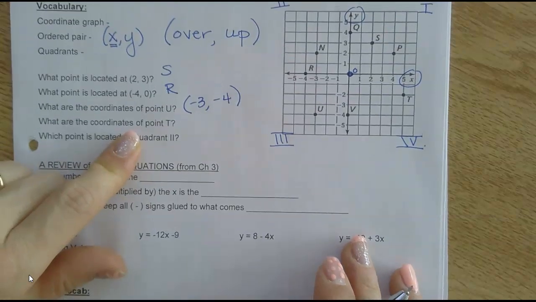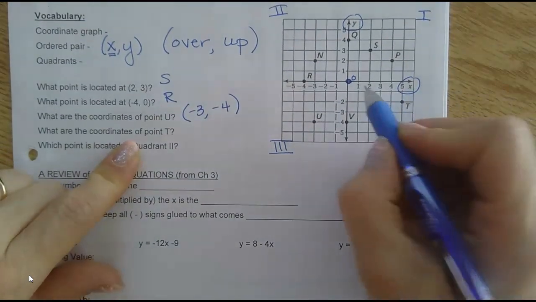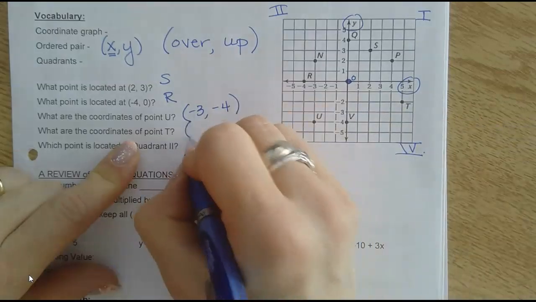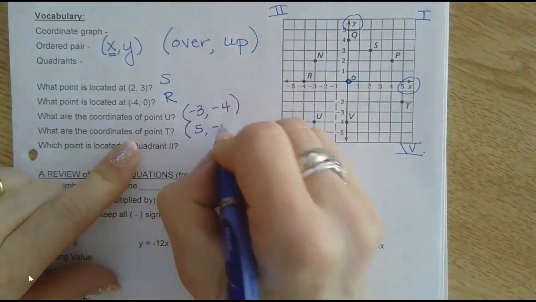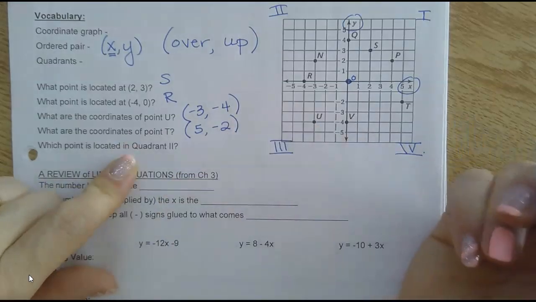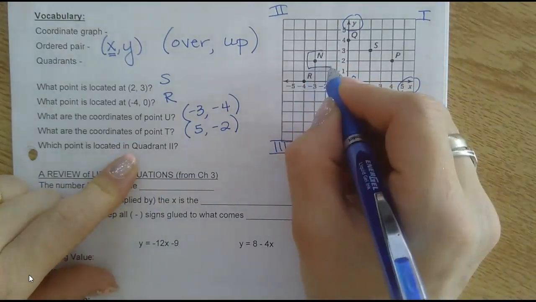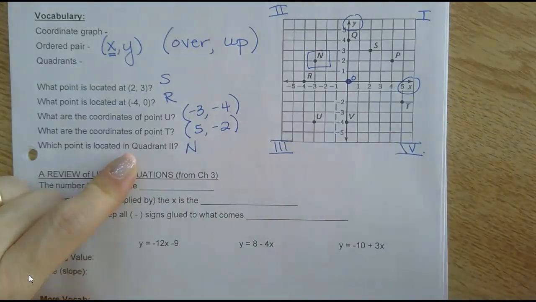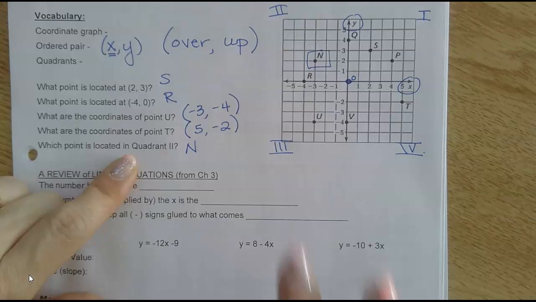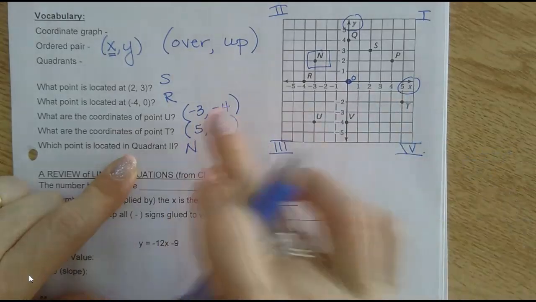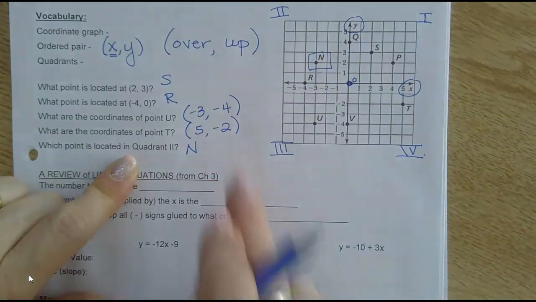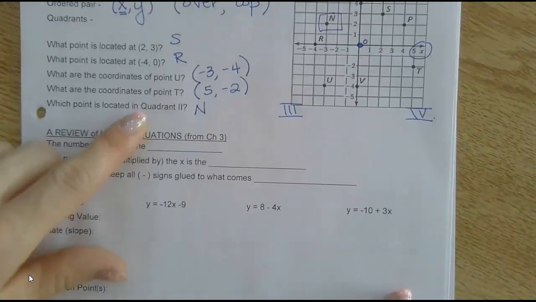What are the coordinates of point T? To the right 5 and down 2. So (5, -2). And then what point is located in quadrant 2? That would be point N. I know that's just a really quick review, but we've got to be able to take points and plot them, or looking at the points on a graph, know what those coordinates are.